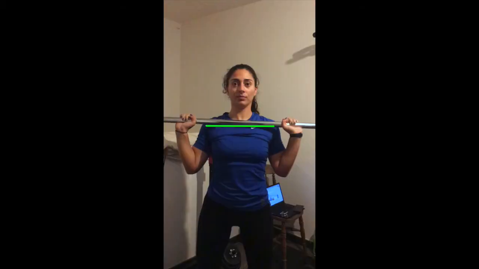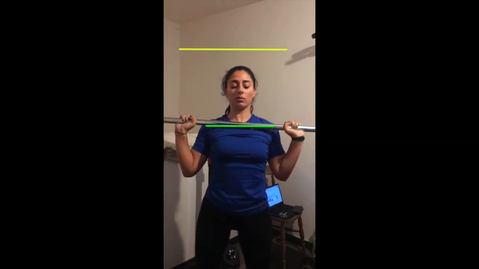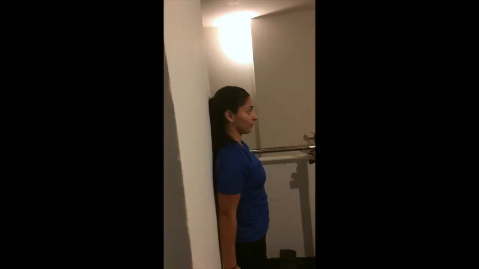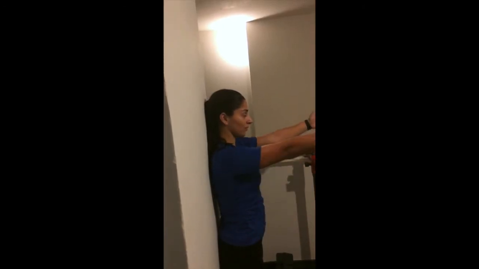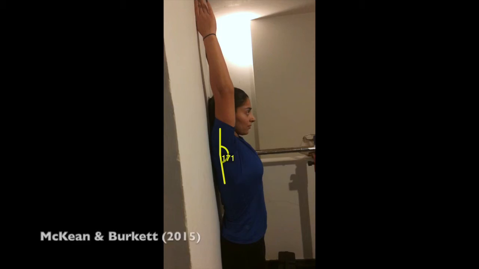From the frontal plane, we can now observe how the bar is not horizontally aligned equally on both sides. Even as we pause the video in the middle of the movement, we can observe that this misalignment is maintained throughout the whole movement. What I then did with this athlete was perform a shoulder flexion test to identify if the previously mentioned issues were happening through a lack of scapular mobility. The athlete managed to get to an angle of 171 degrees, which is close to the ideal 180 degrees as written by McKean and Burkitt.